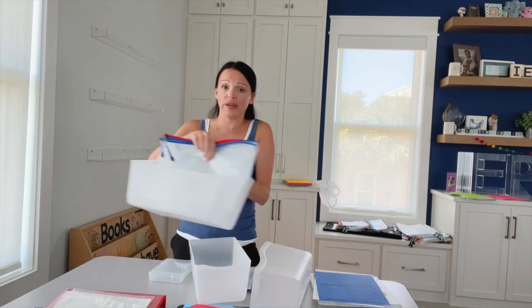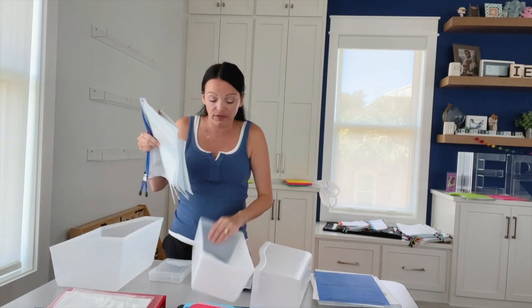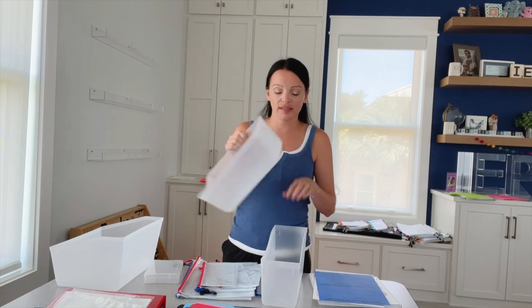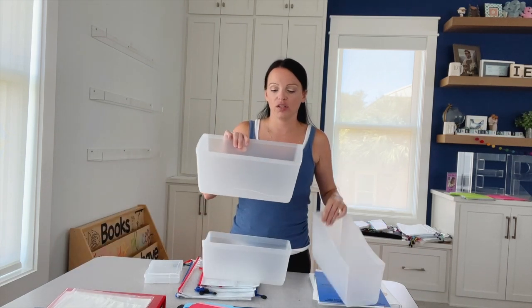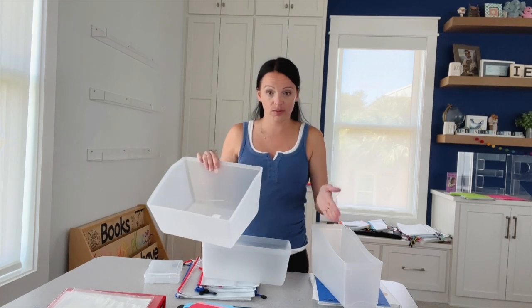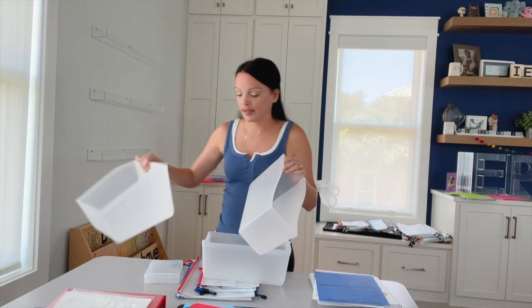In any of these bins, they truly fit everything. And so whatever size you want, this is more of a shoebox size, this is a book size, and then this is a long book size, so you can put books this way instead of this way. Just different sizes. I wanted to grab them so you could see different ways to prep.